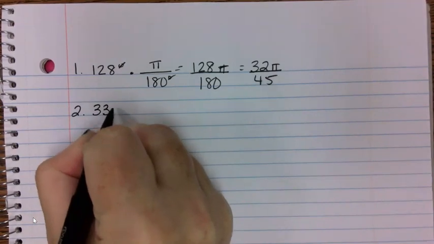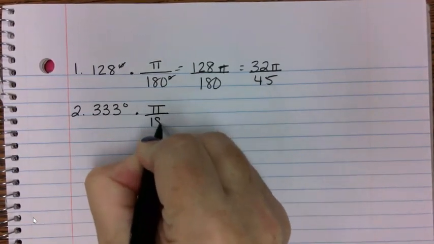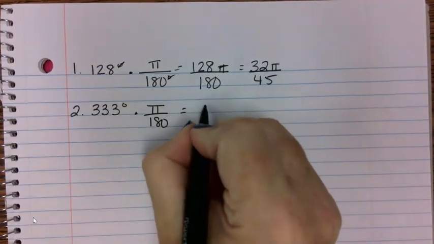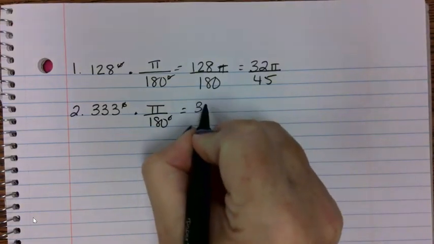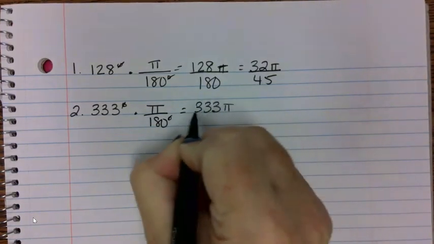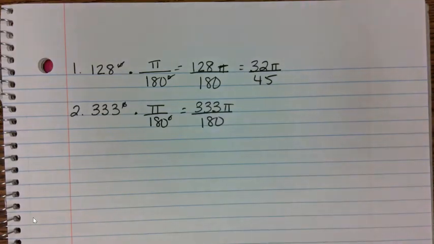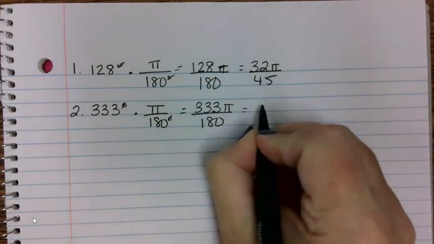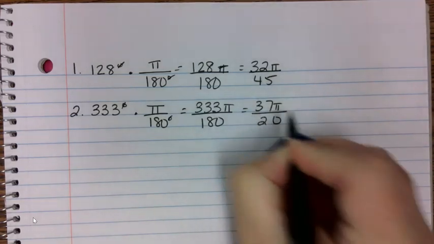So 3 degrees is the same thing, so pi over 180. The degrees, oopsies, just cancel out, and I get 3 pi over 180. And let's see if we can reduce that. Oh, and we can. And we get 37 pi over 20. Okay.